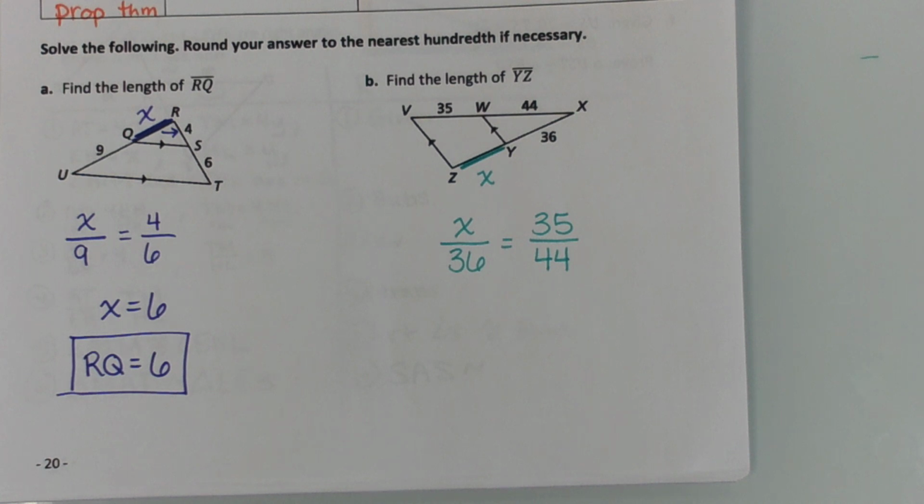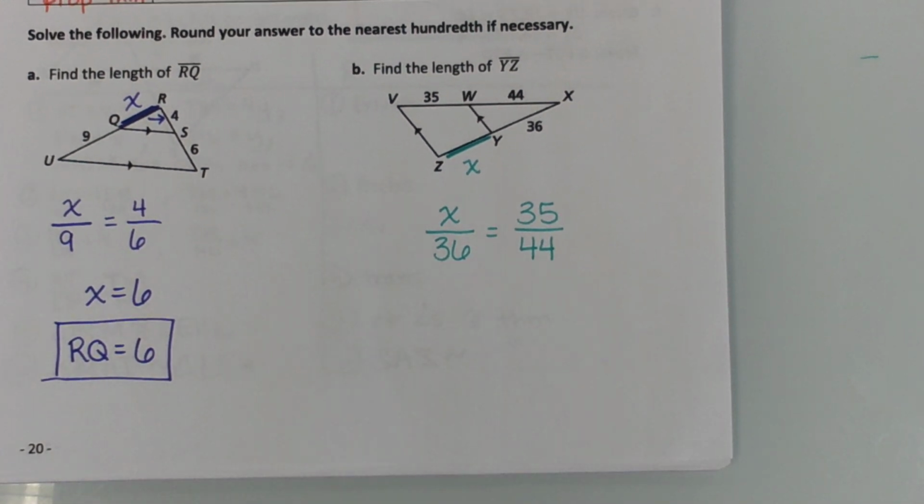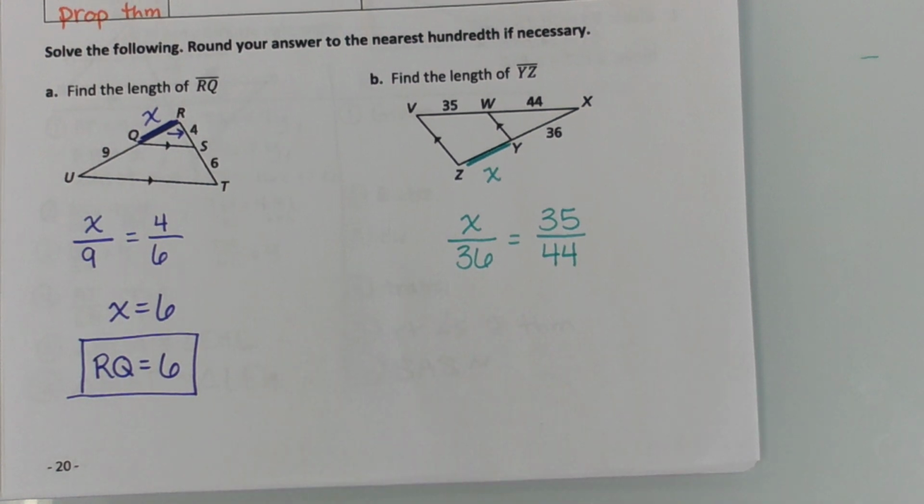Now, in all technicality, I heard someone very slightly whisper that underneath the x should have gone the 35. Here's the thing. If I had put x over 35, and then in the other fraction had done 36 over 44, x gets multiplied by 44. On this one, doesn't x get multiplied by 44? 35 gets multiplied by 36. Doesn't 35 get multiplied by 36? It's an equivalent proportion. If you did it that way, you'd still get the right thing. You're technically not following the theorem perfectly, but there's a lot of equivalent proportions, and if you had done it that way, you'd be fine.